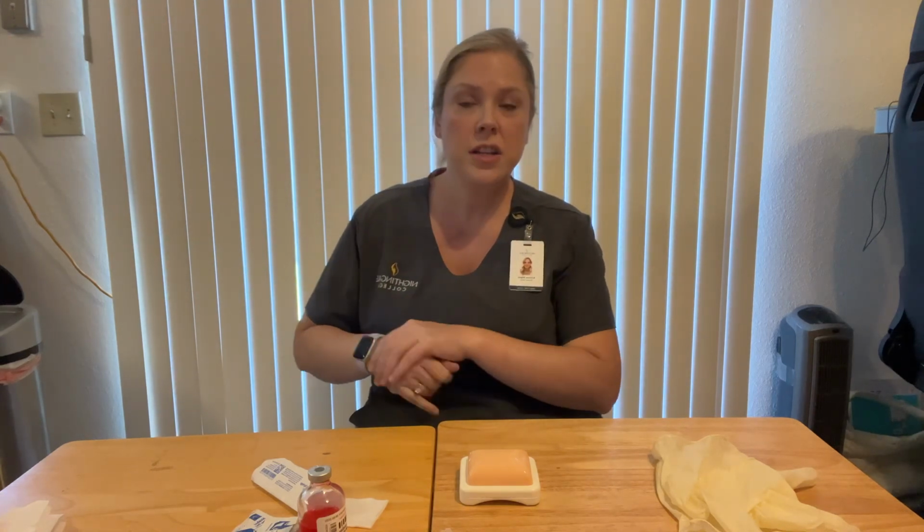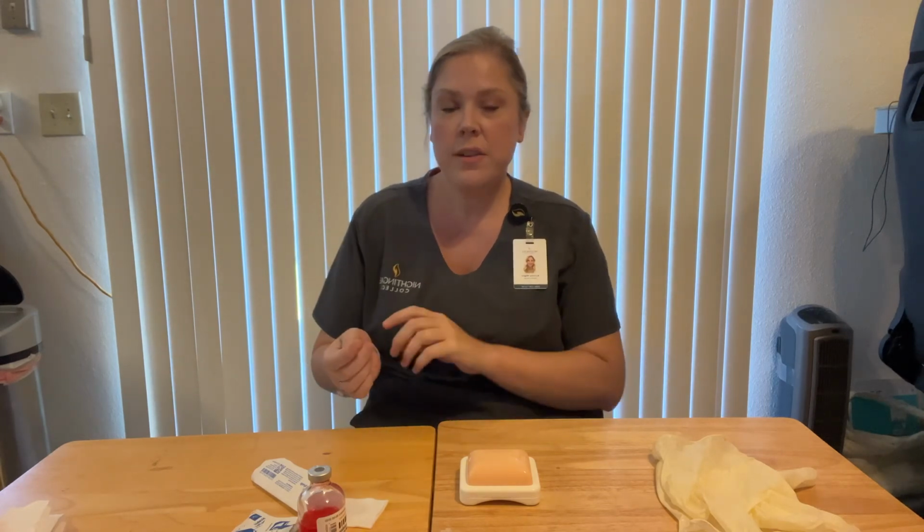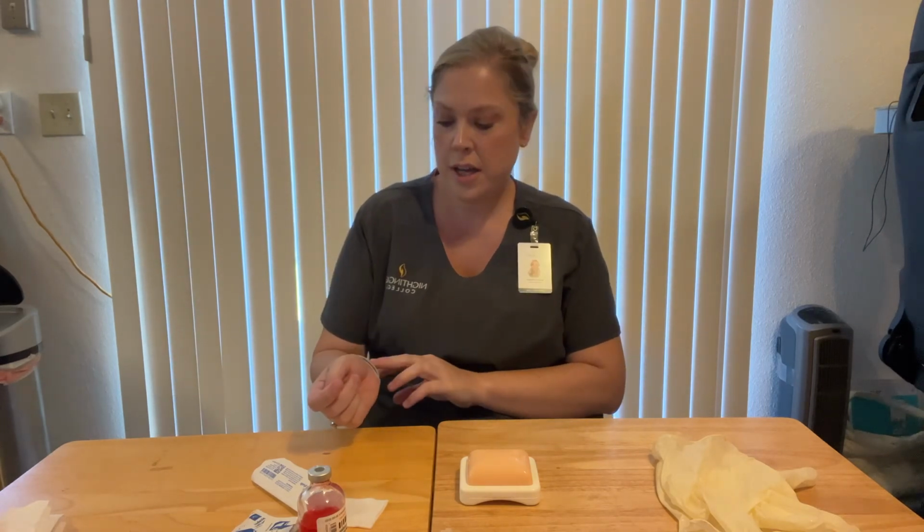I then want to gather my supplies, introduce myself to my patient, close the door for patient privacy, perform hand hygiene. Hi, Mr. Smith. My name's Christina. I'll be your nurse today. Can you please verify your name and date of birth? I'd want to check Mr. Smith's wristband while he's verbally verifying his name and date of birth for double verification.